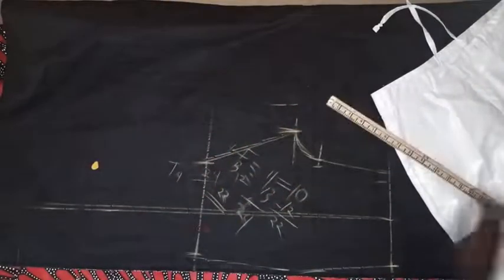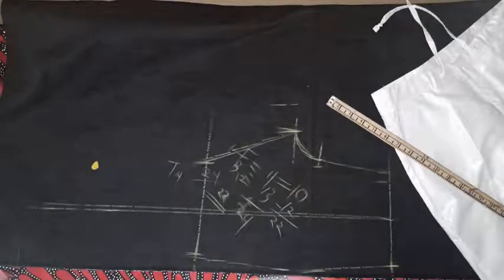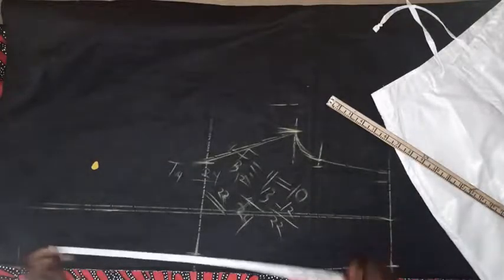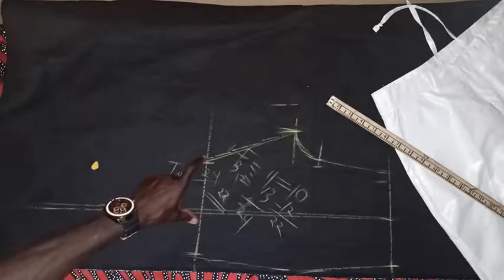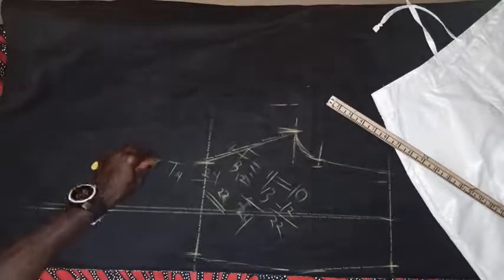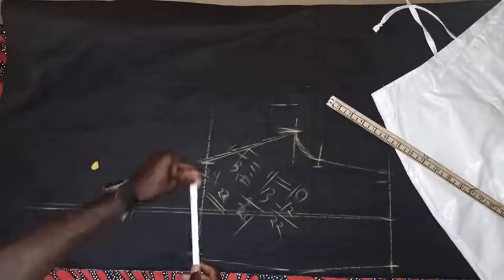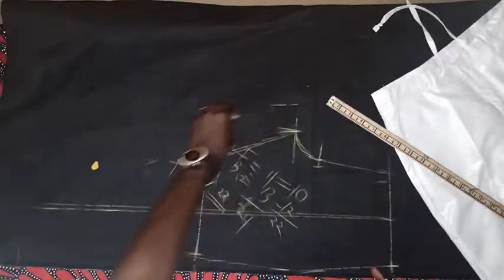Now the knee points and the ankle, for both of them, you don't add any allowance when taking the measurement. That is why we divided 14 by 2, we got 7, and we use 7 here exactly. Because the 2 inches we are adding for the back piece is uniform.